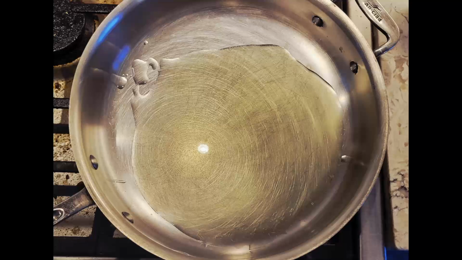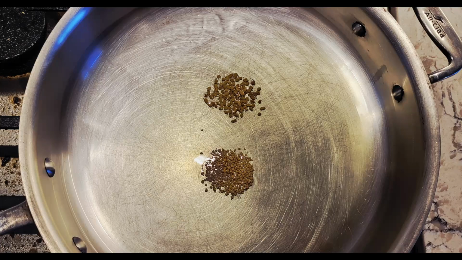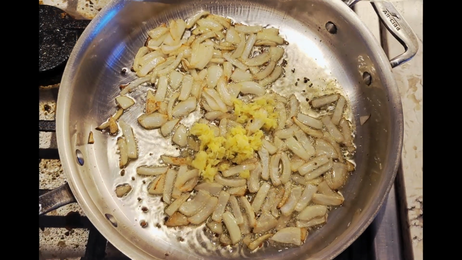Heating up some oil in a saute pan. I add the mustard seed and the fenugreek until it pops. Then I add the onion and saute. Then I add the ginger and saute some more.